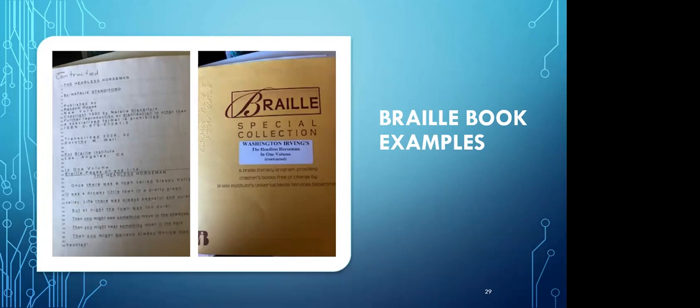On the right is the front cover of the book, Washington Irving's The Headless Horseman, adapted by Natalie Standiford. The information on the front cover would have been enough for me to catalog the book, but the typed transcript allowed me to create a fuller bibliographic record.